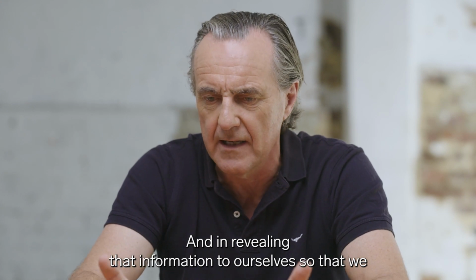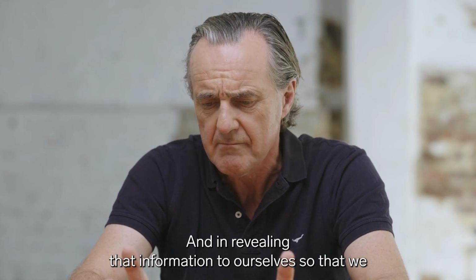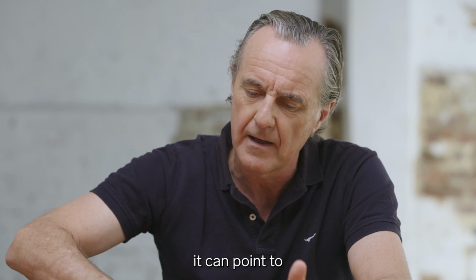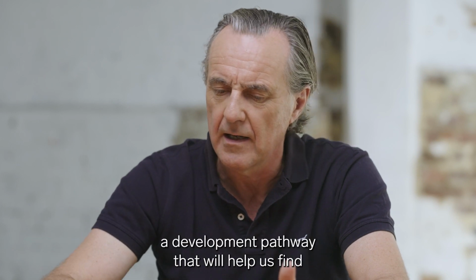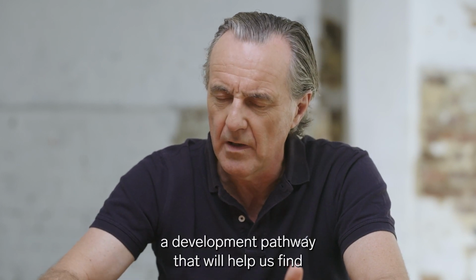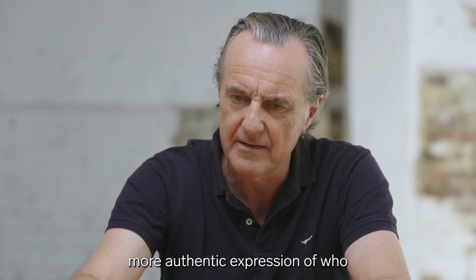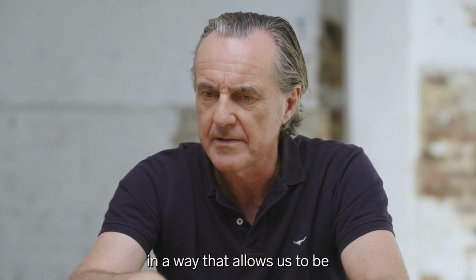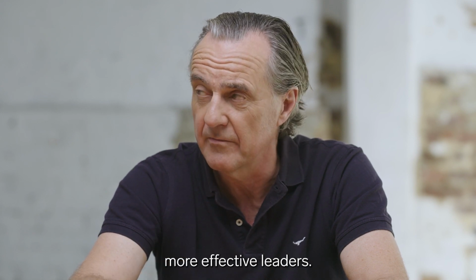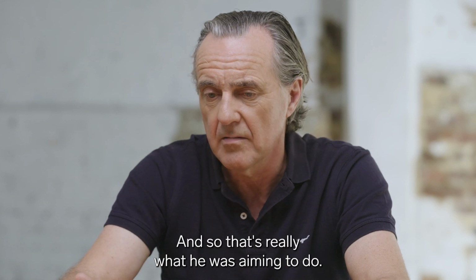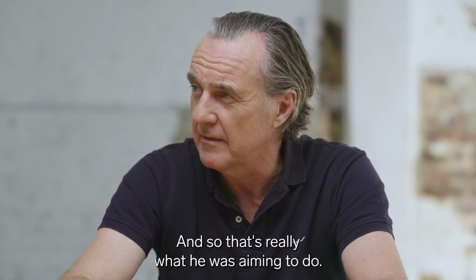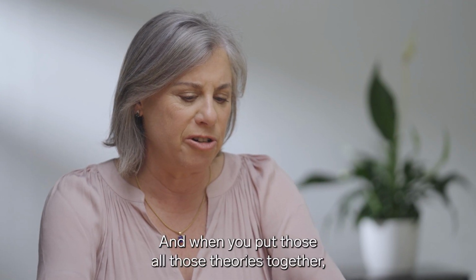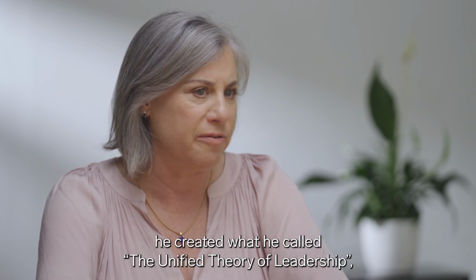And in revealing that information to ourselves so that we, as leaders, become more self-aware, it can point to a development pathway that will help us find more authentic expression of who we truly are in a way that allows us to be more effective leaders. That's really what he was aiming to do, and I would say he's been really successful. And when he put all those theories together, he created what he called the unified theory of leadership.